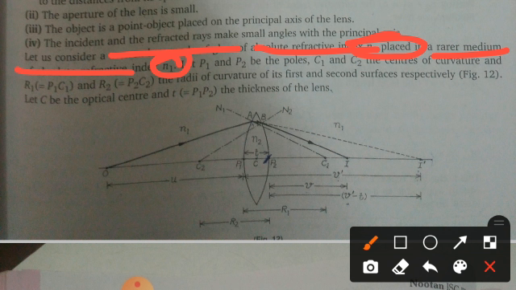Let P1 and P2 be the poles, and C1 and C2 the centers of curvature. P1C1 is the first radius of curvature and P2C2 is the second radius of curvature.